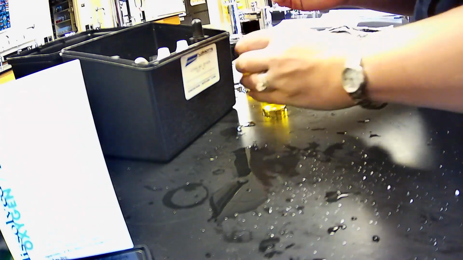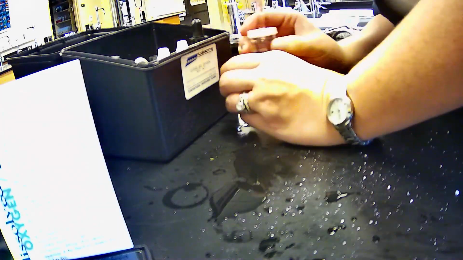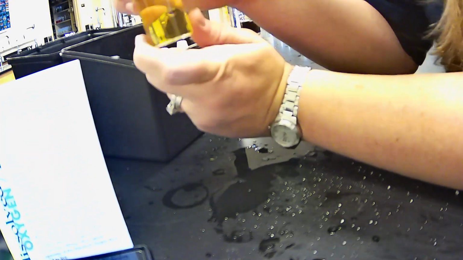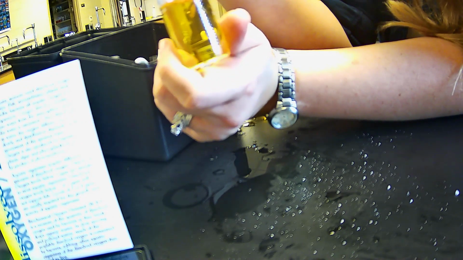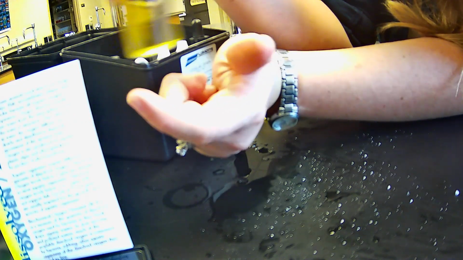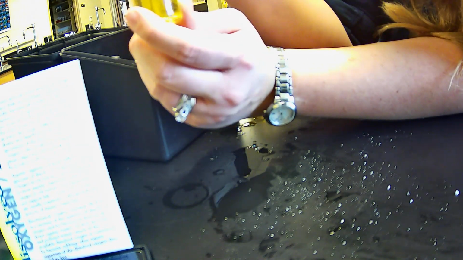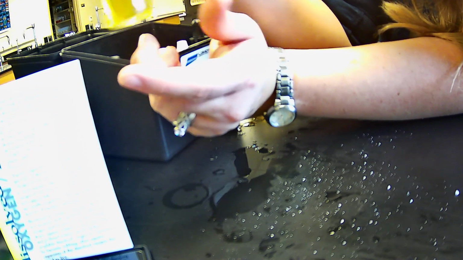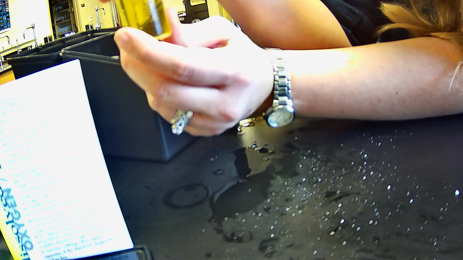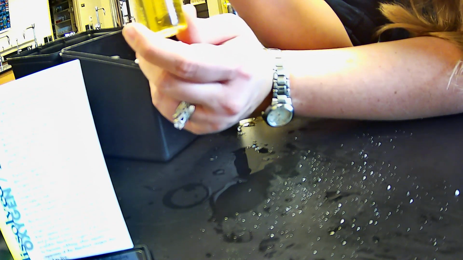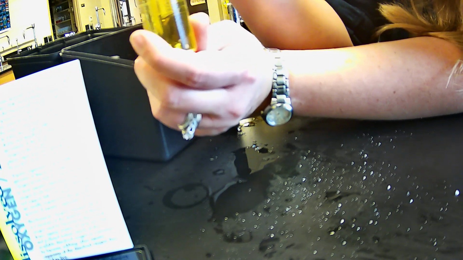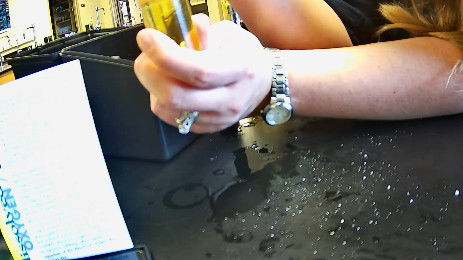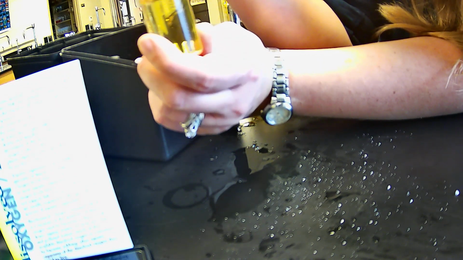And then we're going to add 1 drop into the titration tube at a time, and then swirl in between each until this becomes a faint yellow. So 1 drop, swirl, 1 drop, swirl, and so on.